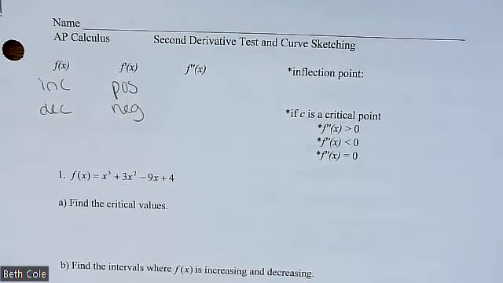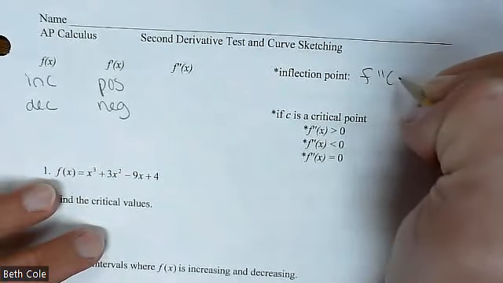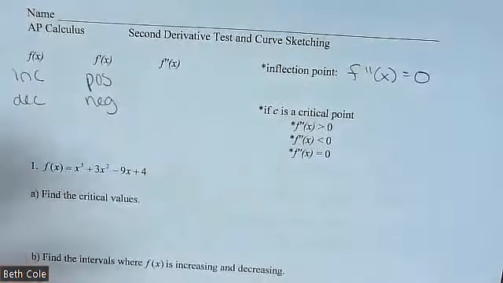So the first derivative tells us increasing, decreasing, relative maximum, relative minimum. So we get 4 things out of that. Remember, we were writing all 4 sentences and all that. Okay. Today we're going to do the second derivative test. And so instead of critical points, we call them inflection points. And so you're going to set your second derivative equal to 0.